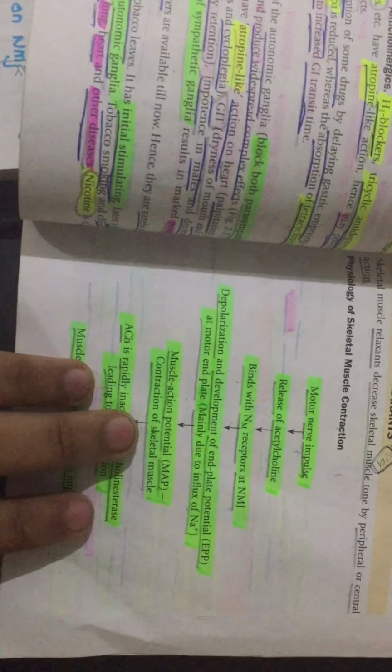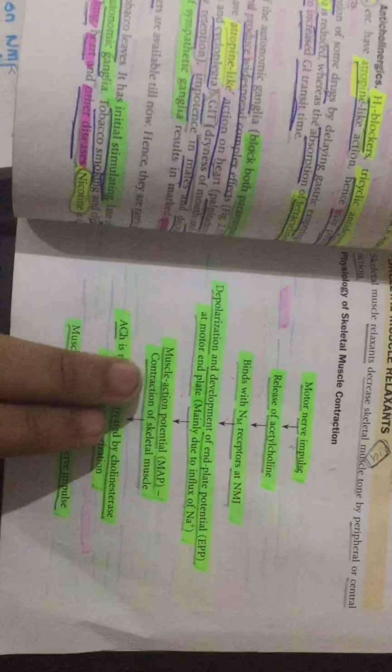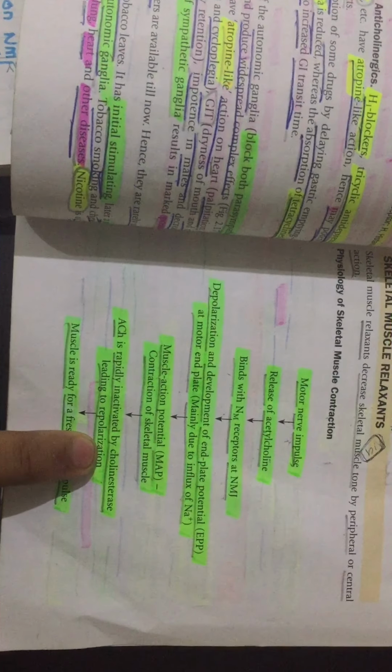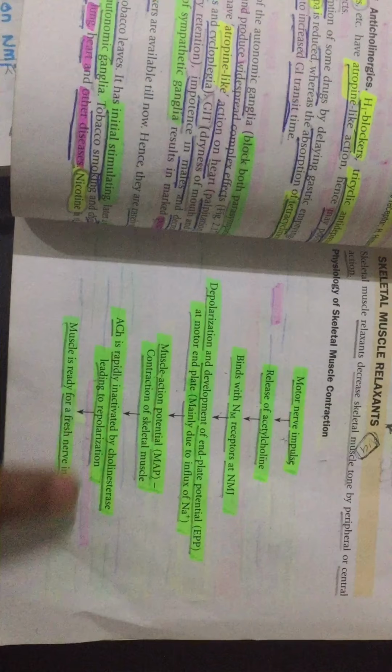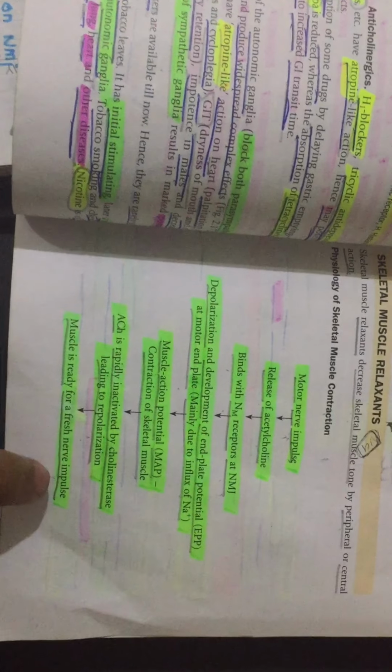So after some time the cholinesterase will come, and it will cause inactivation of the acetylcholine, and after that the relaxation will happen, and the neuron will be ready for the next contraction.